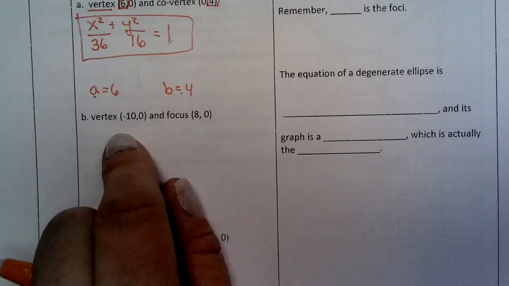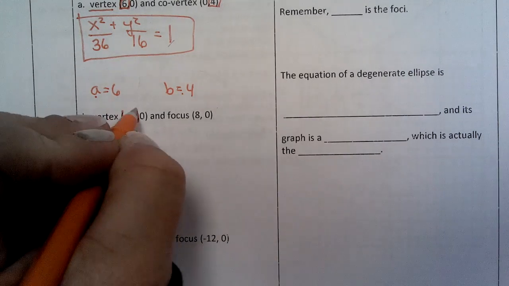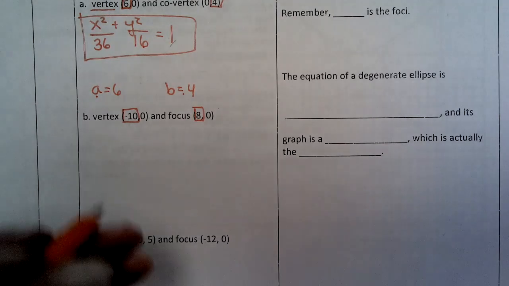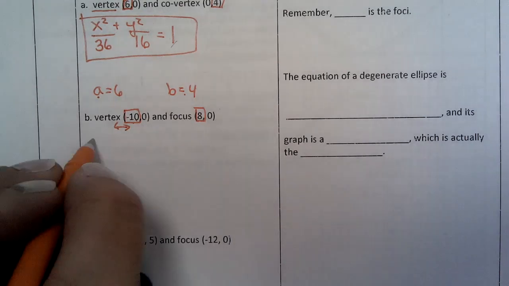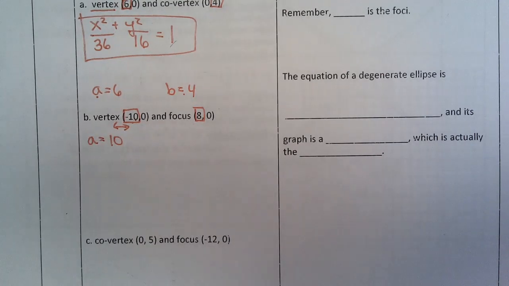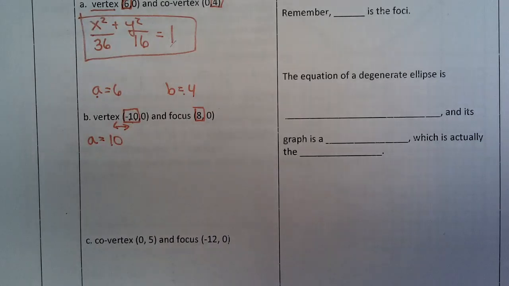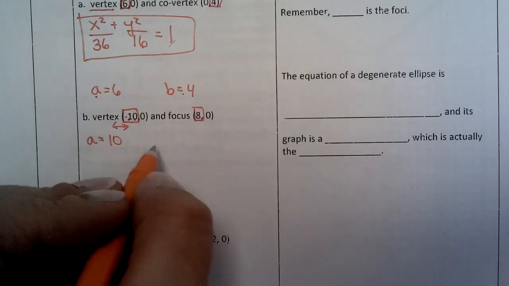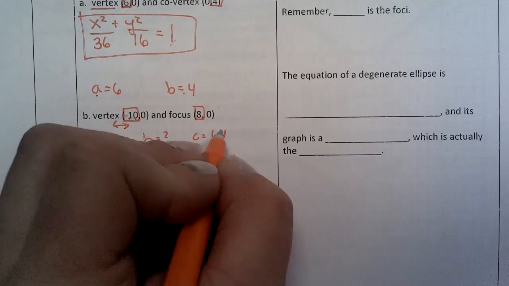Let's go ahead and take a look at the next one. So the next one has a vertex of -10, 0 and a foci or focus at 8, 0. Okay, so if my vertex is in the x position, that means this thing is opening horizontally. So my a value is 10. It's not -10 because we're looking for a distance. It wouldn't matter if it was -10, it would still be squared and that would still be a positive number, but it's a distance. Our b we don't know, and our c squared is 64.